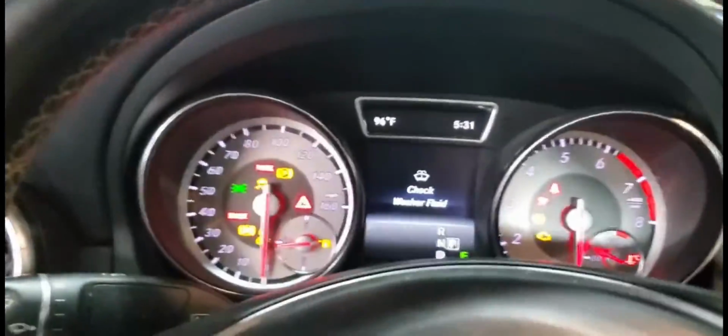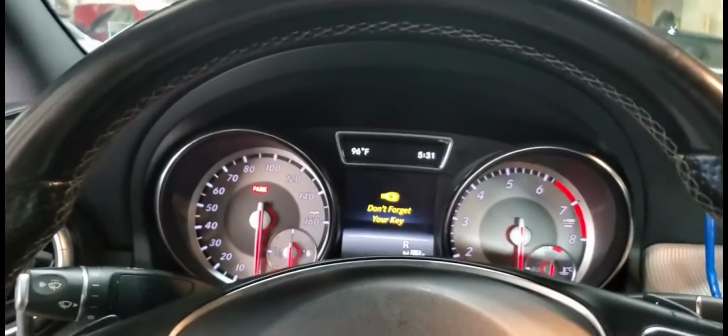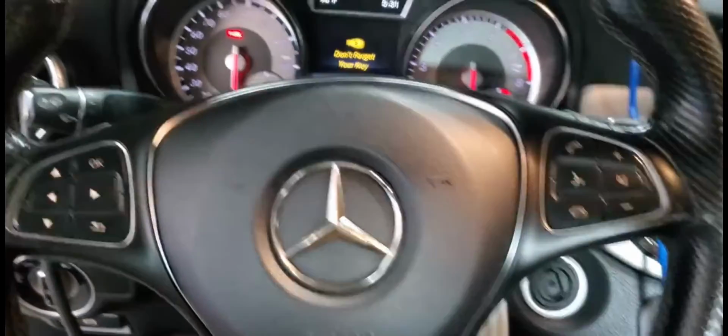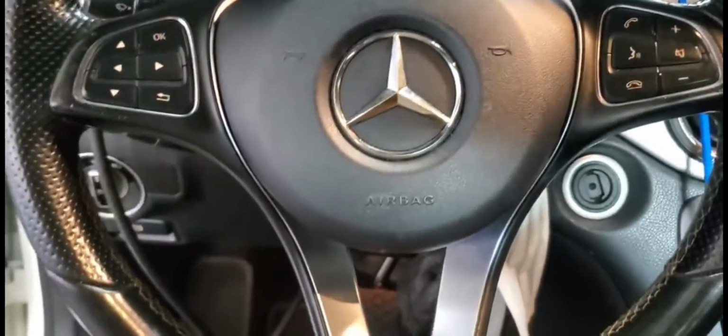In this car, those are the codes we have. We're talking about the shift control module not communicating. We're gonna look at the shift control module to see what happened to it. We may have to put in another one, program it, and take it from there.